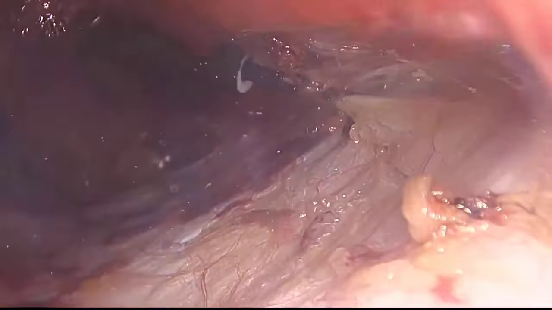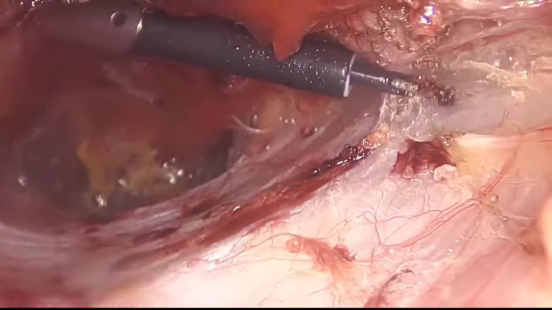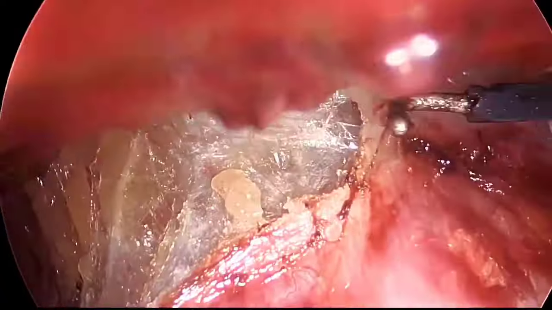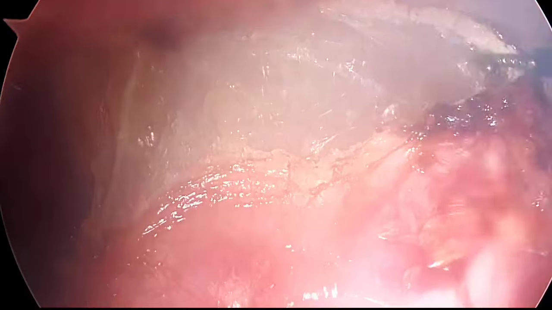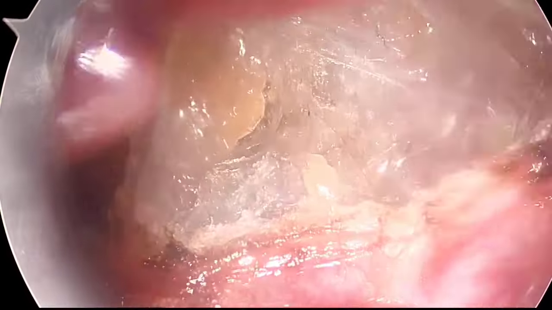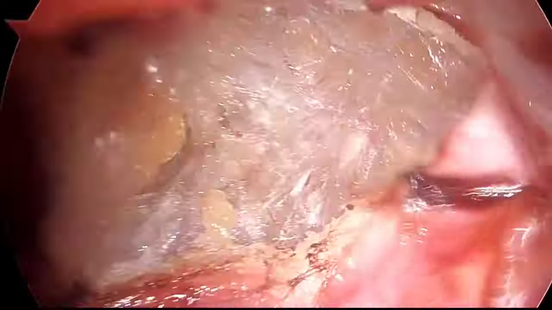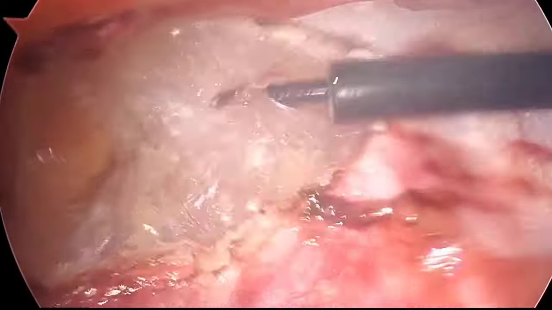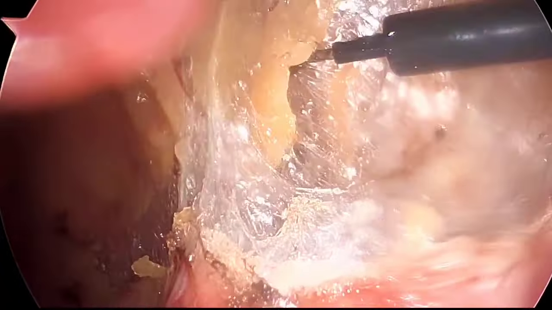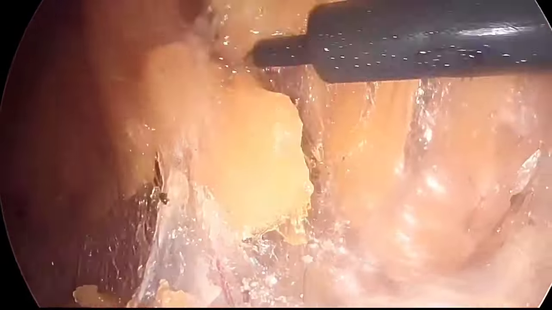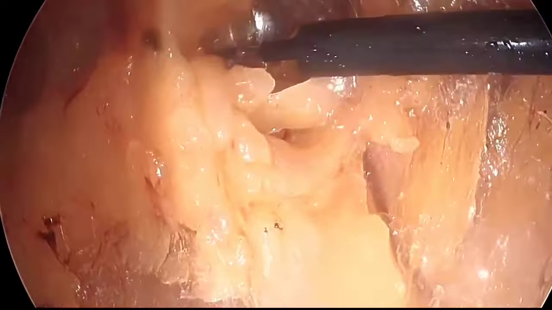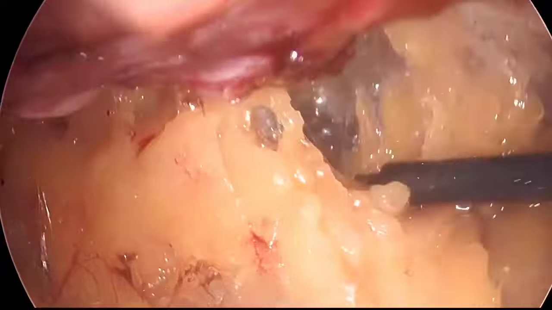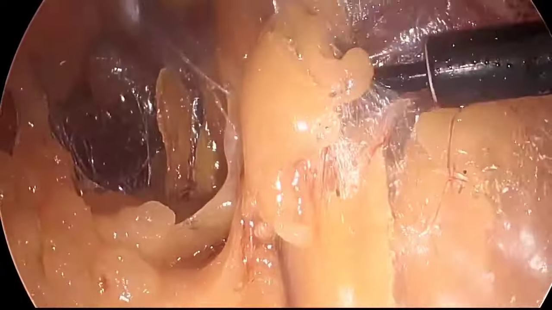Once a little bit of space has been created, I changed my camera from 10 millimeter 0 degree to 5 millimeter 30 degree and put the camera in the lower port, and using the hook from the upper port, the initial OptiView port, creating further space to do the lower midline crossover. So you can see just dividing the posterior rectus sheath just below the linea alba to gain access onto the preperitoneal space on the right side and onto the lower down.